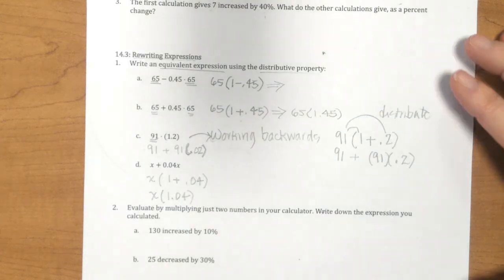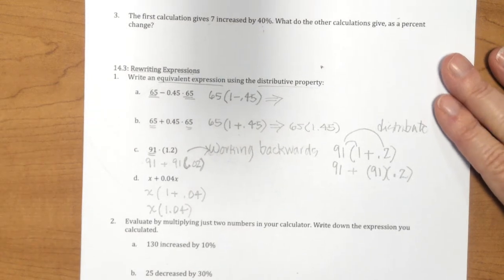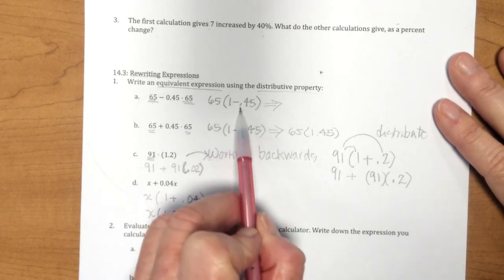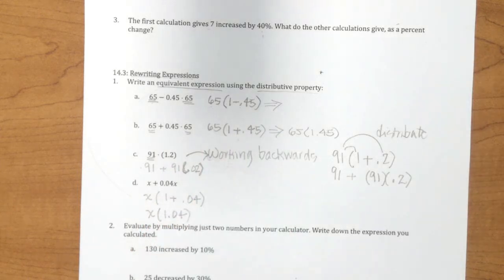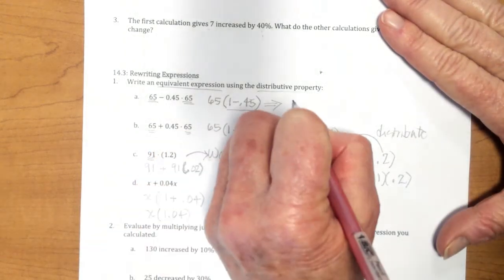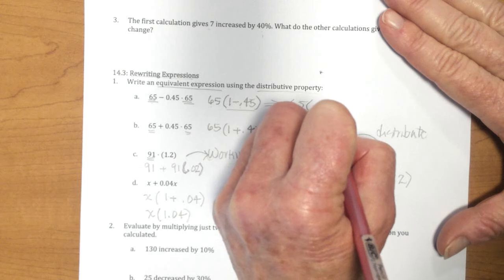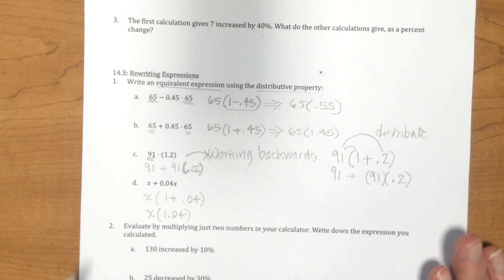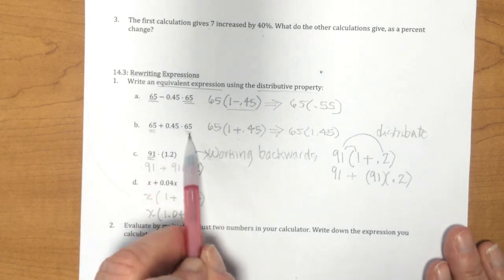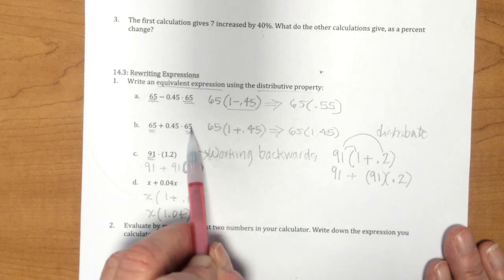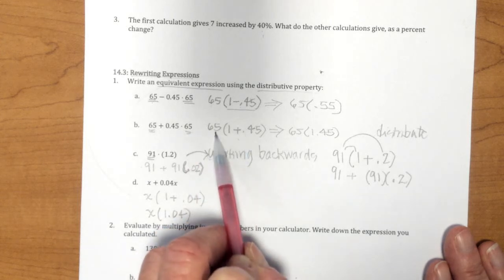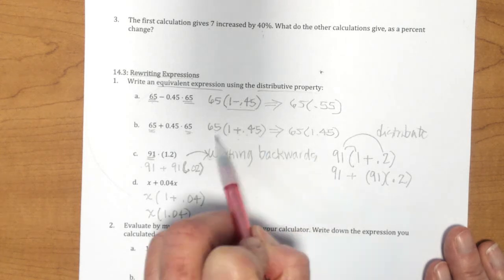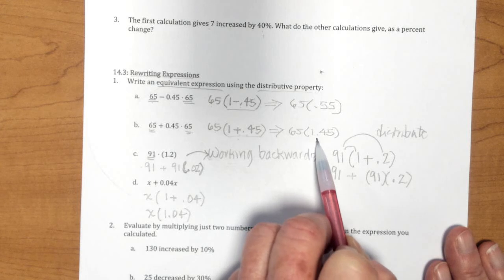So you can see in rewriting expressions here that what I did, again, was I distributed, or I factored out the 65. So I got 1 minus 0.45, which therefore means I need to still simplify this, which is 65 times 0.55. And again, using a calculator, please. Don't feel that you need to do it in your head. The next one is, I notice I have 65. And I can factor it out or distribute out, which leaves me with 65 and 1 plus 45 hundredths. And then I go ahead and simplify this to 65 and 1.45.